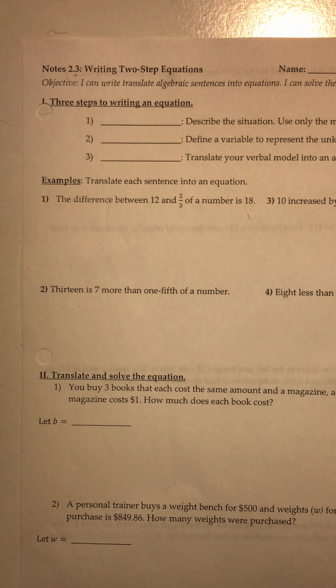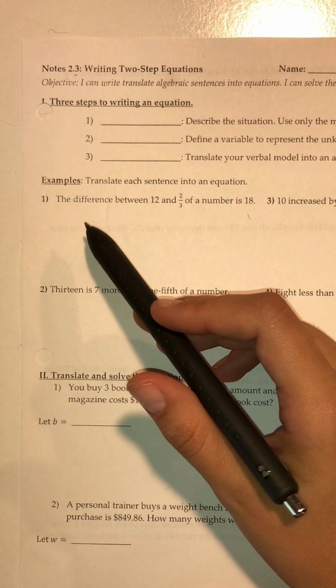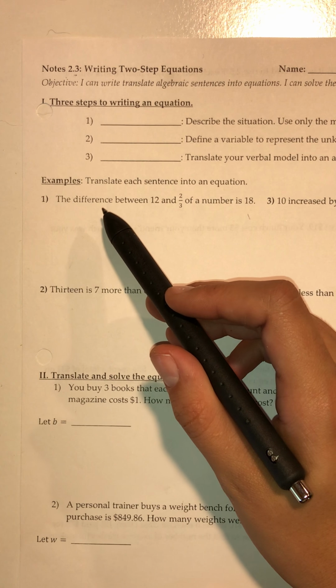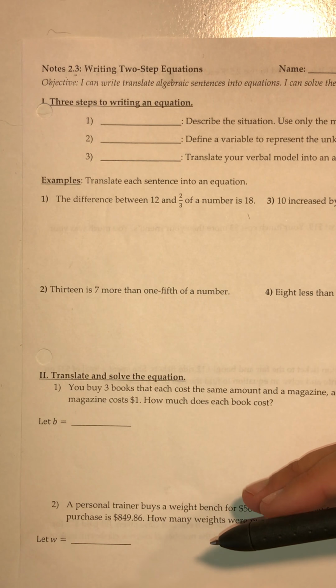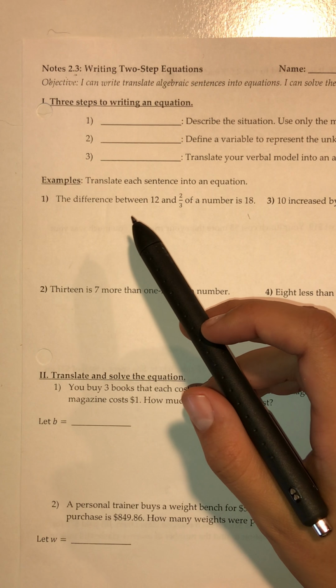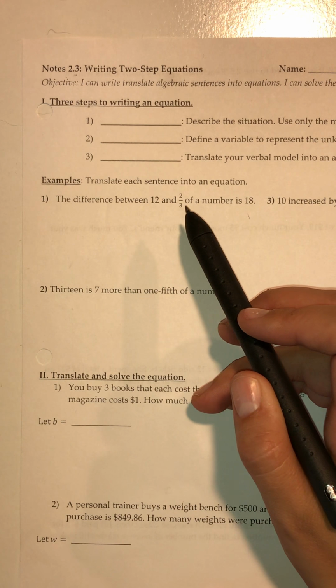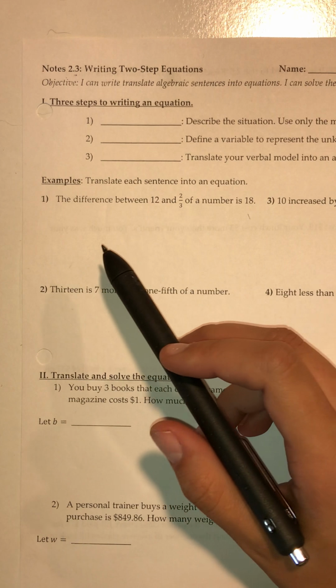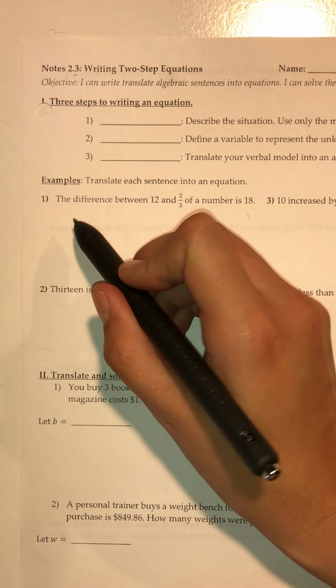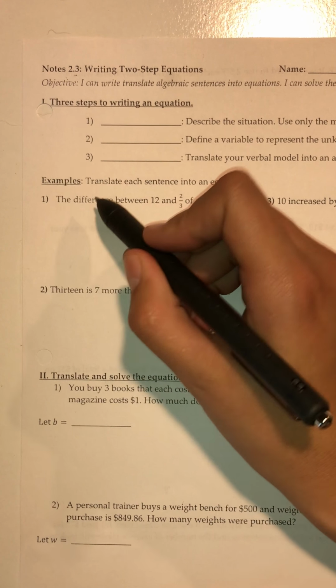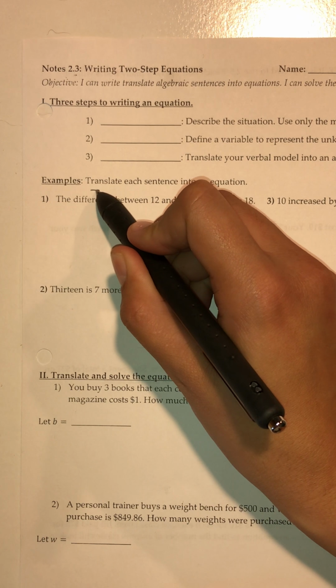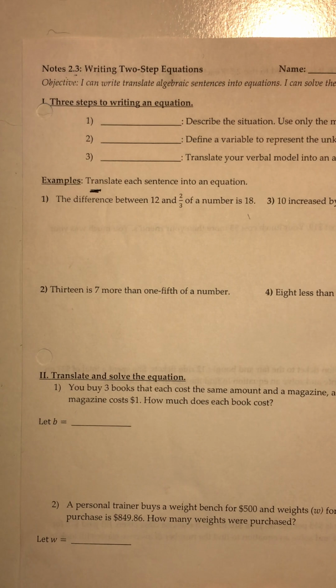When writing equations from word problems, if you're just translating algebraic sentences, it is pretty straightforward, and all you really need to do is take the important keywords and translate them into algebra. So if you look at number one, it says the difference between 12 and 2/3 of a number is 18. Well, if I go through that sentence, the word "the" has no algebraic meaning. The word difference means subtract, so I'm going to put a subtraction sign up on top of the word difference.